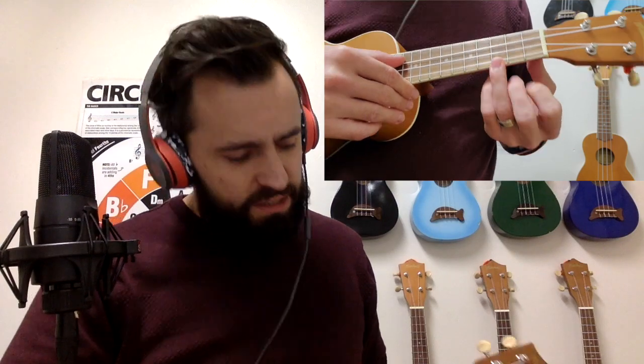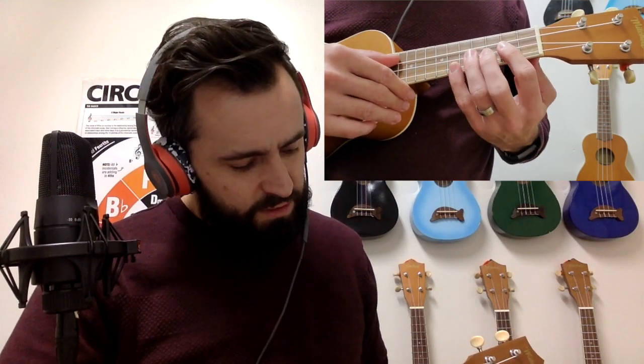I'm wiggling the C string in relation to where my C chord is, okay? To play Mary Had a Little Lamb, I'm going to use my ring finger and my pointer. I'm going to put my ring finger on the 4th fret, my pointer on the 2nd, and I'm going to pluck.